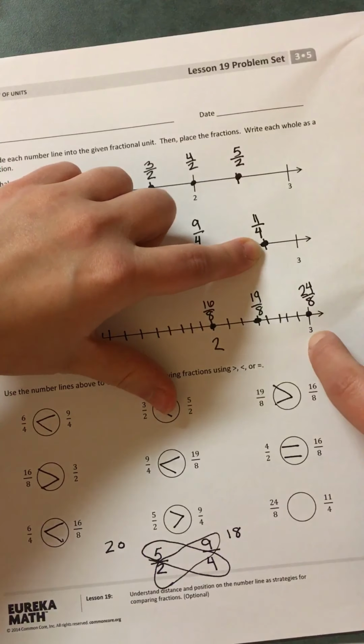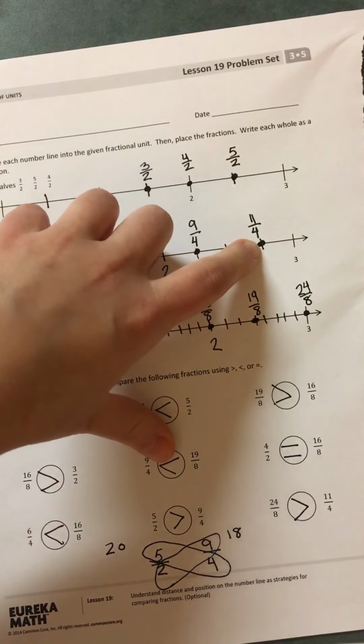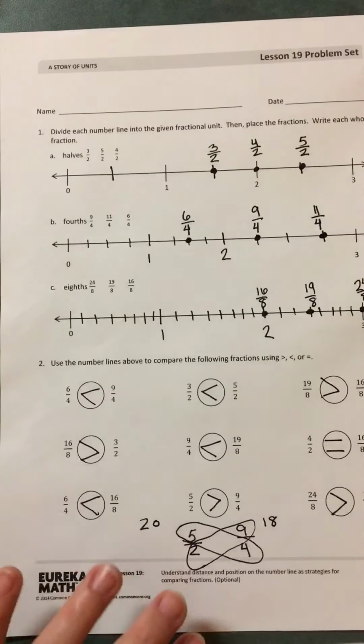So 24/8 would be larger. Open my mouth up to 24/8, point my beak to 11/4.